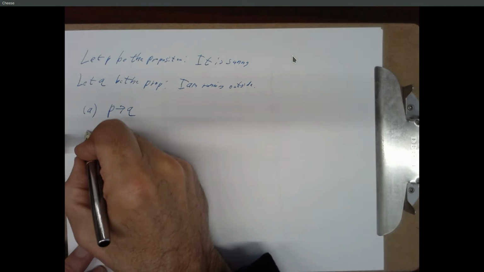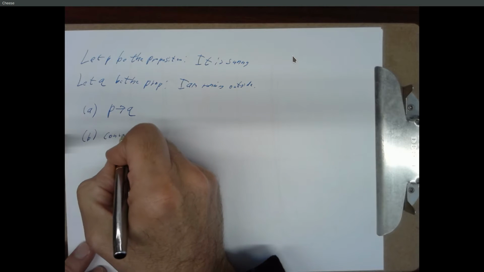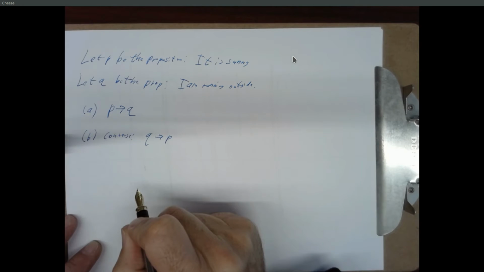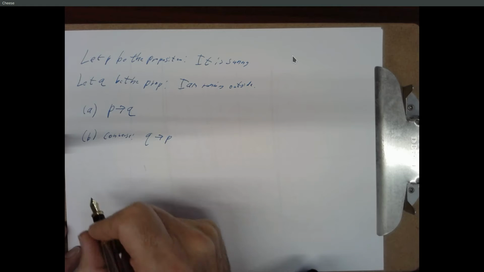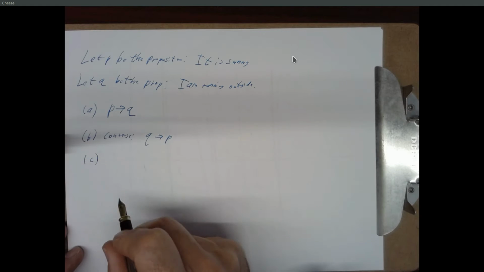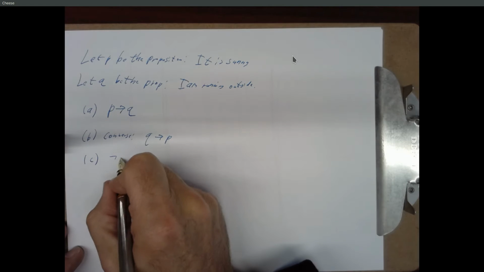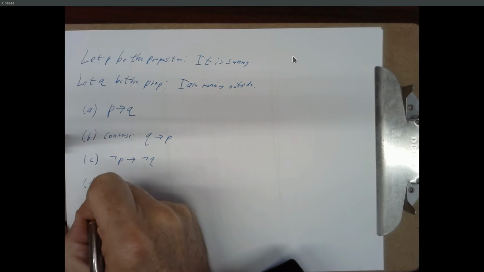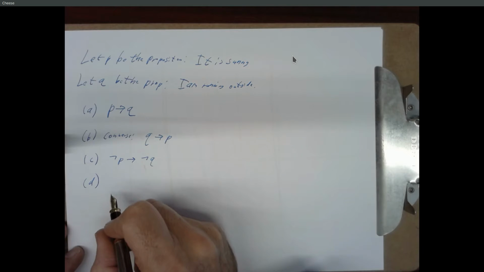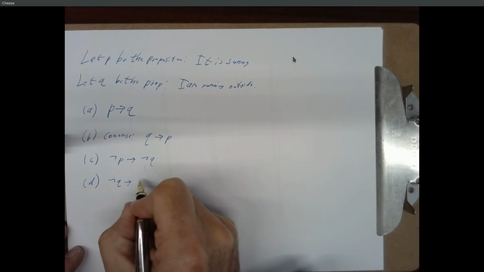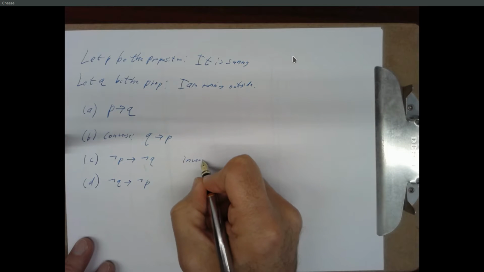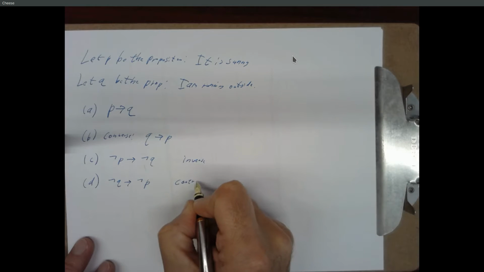And then we're asked for the converse. And the converse, just switch around the hypothesis and conclusion. That's Q implies P. If I'm running outside, then it's sunny. The inverse, we take the original and we just negate each side. If it's not sunny outside, then I'm not running. And the contrapositive, we flip the order and we also negate them. So not Q implies not P. That's the inverse. This is the contrapositive.